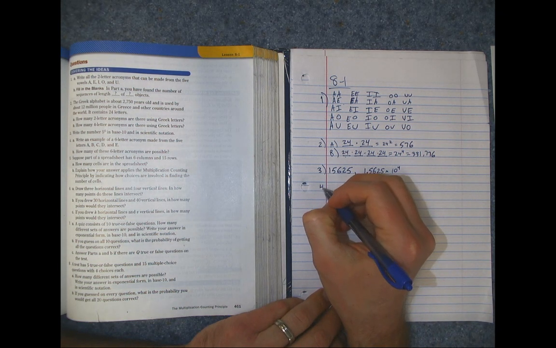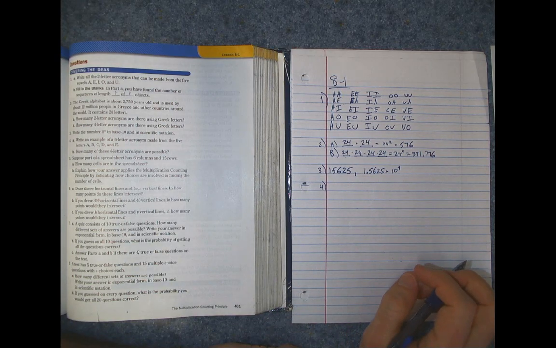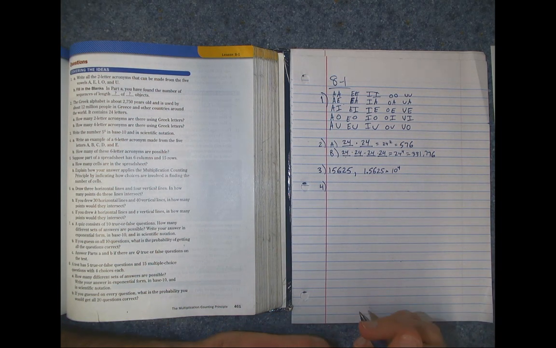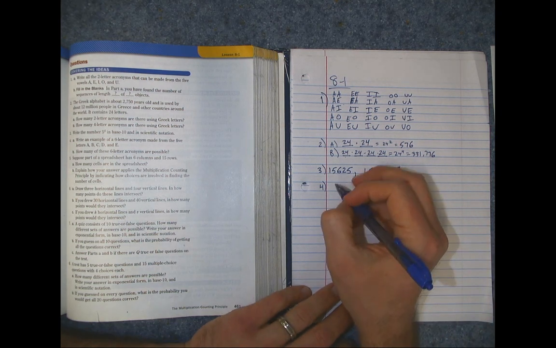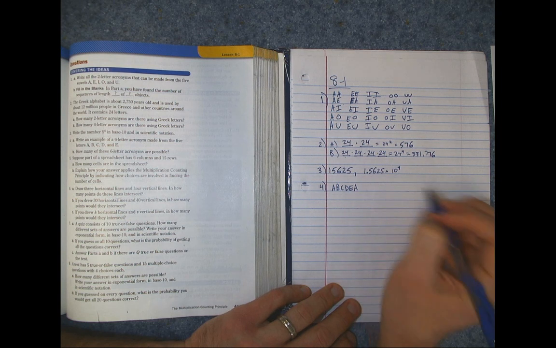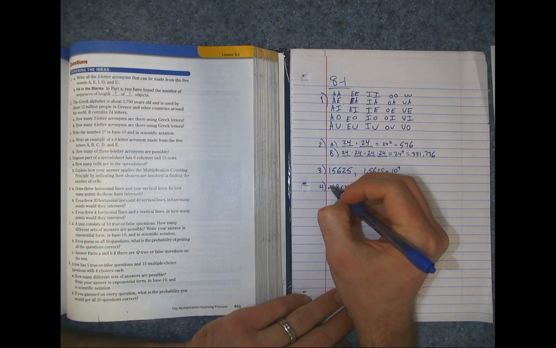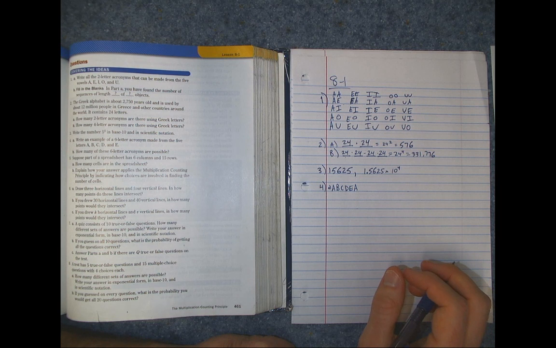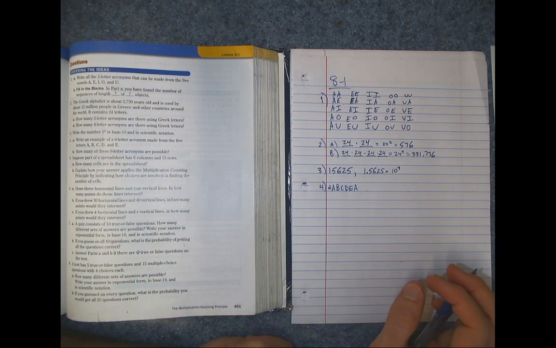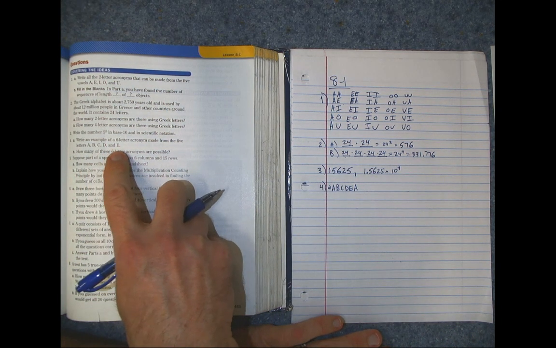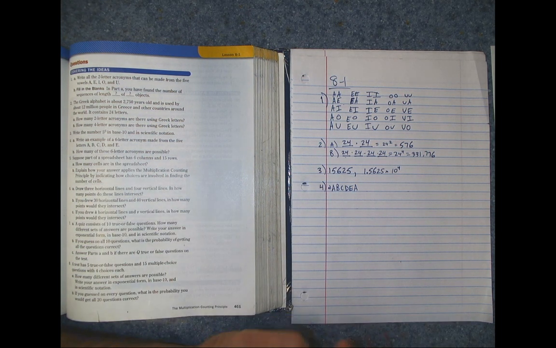Okay, question number 4. Write an example of a 6-letter acronym made from the 5 letters A, B, C, D, E. So you're just choosing any combination of 6 that you want. So I'm going to just say A, B, C, D, E, and then repeat an A. But yours can be anything, any 6-letter combination here. How many of these are possible? So we've got to be careful here. We're not using any letter in the alphabet, just these 1, 2, 3, 4, 5 letters.